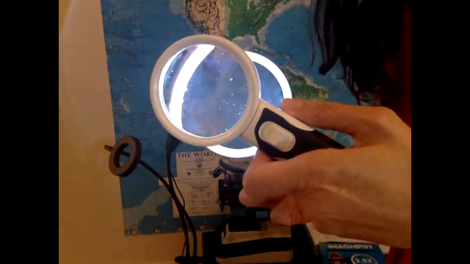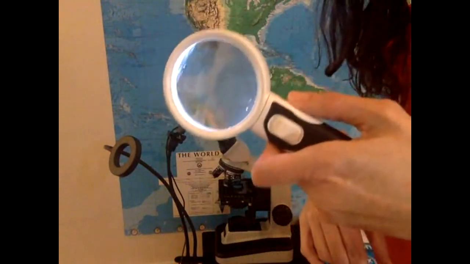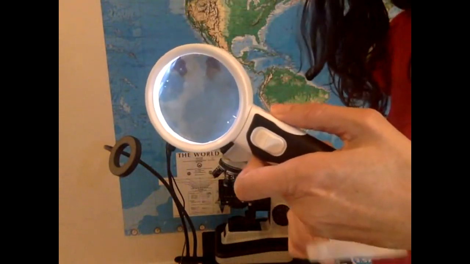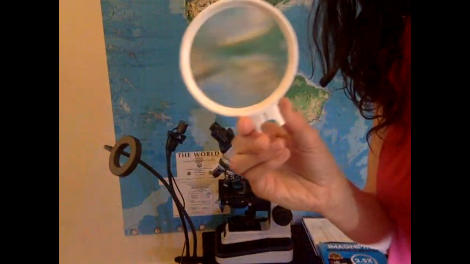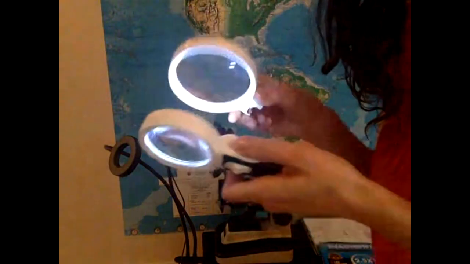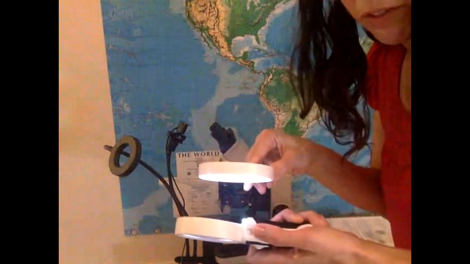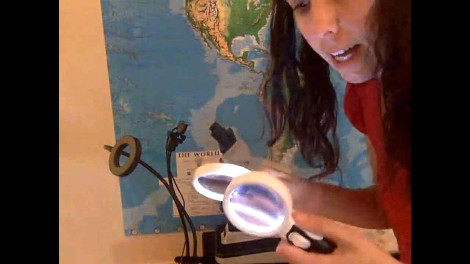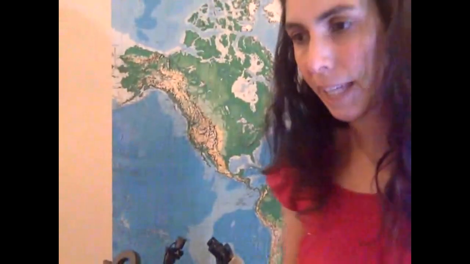But your total magnification is how many times you're seeing bigger with just this, times how many times you see bigger with just this. So when you use both of them in a compound microscope, then your total magnification is the one and the other. And in math, whenever there's an "and," it's a multiplication.